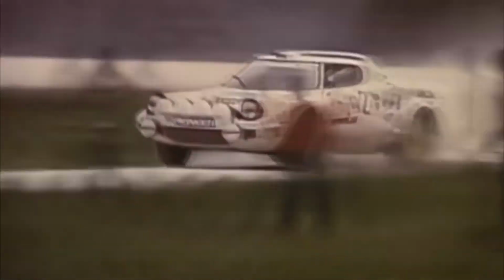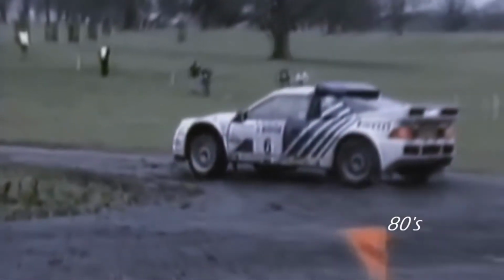Rallying can be tracked back to 1894. This event led directly to a period of city-to-city road races in European countries, and now it has become one of the most popular motorsports all over the world.